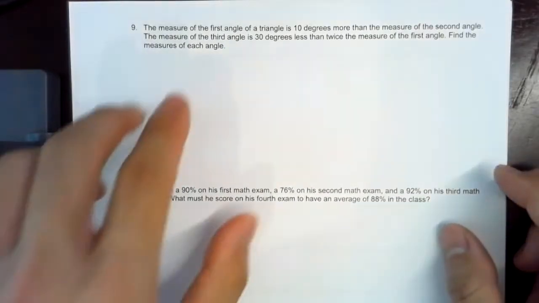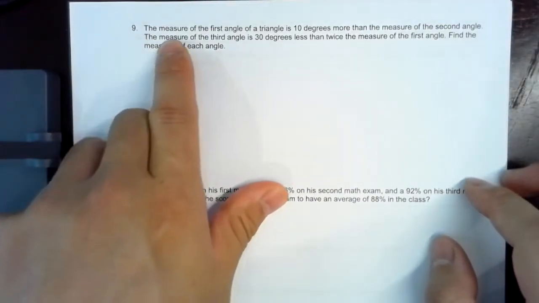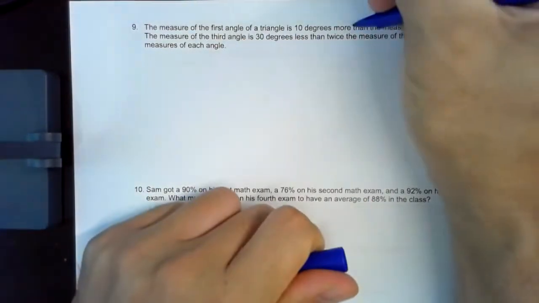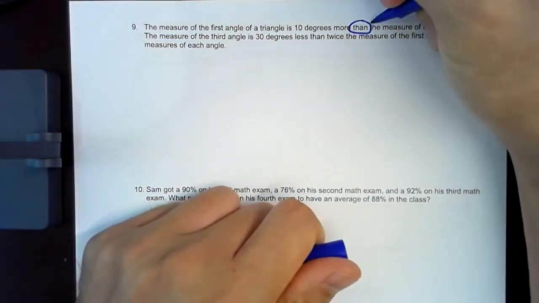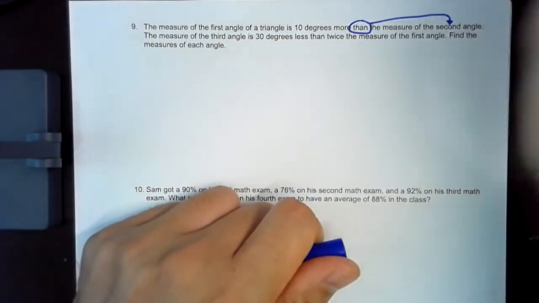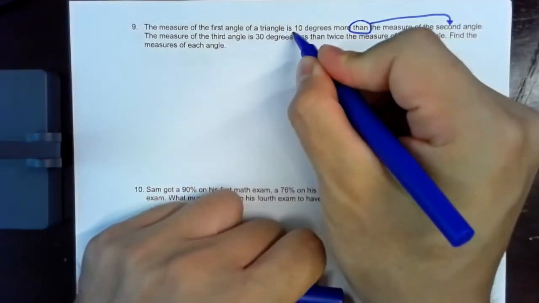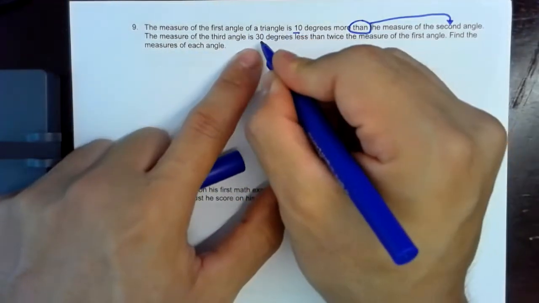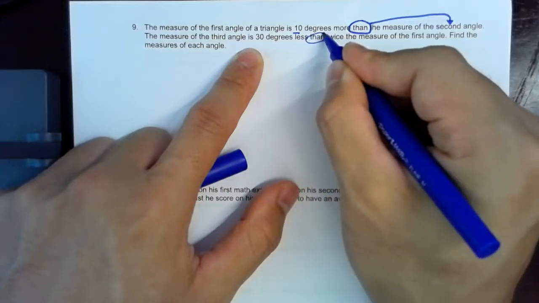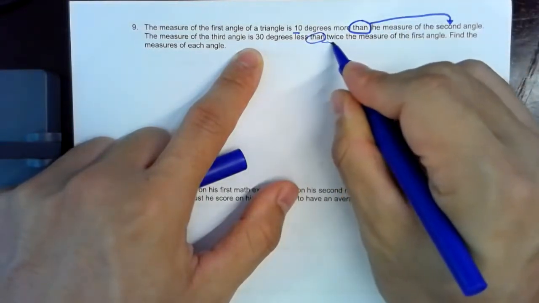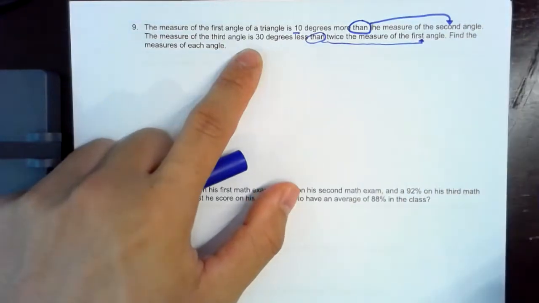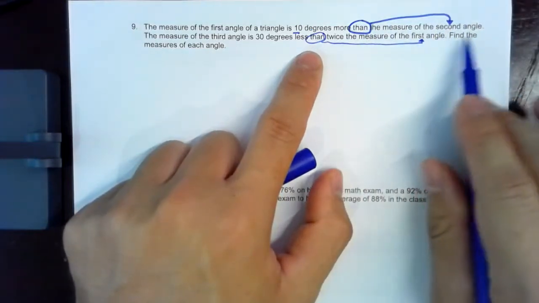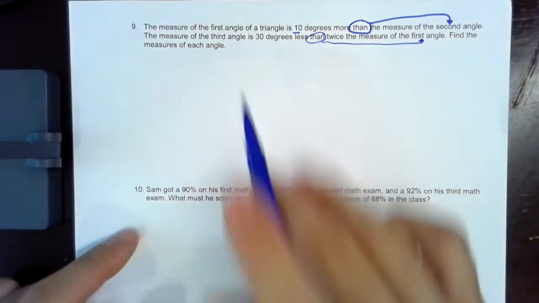Okay, so let's go to number 9. It says the measure of the first angle of a triangle is 10 degrees more than, here's that word "than" again, the measure of the second angle. The measure of the third angle is 30 degrees less than the measure of the first angle. So this can be kind of confusing because now you're comparing. There are comparison words, but wait a minute, which one should I label x? Find the measures of each angle.